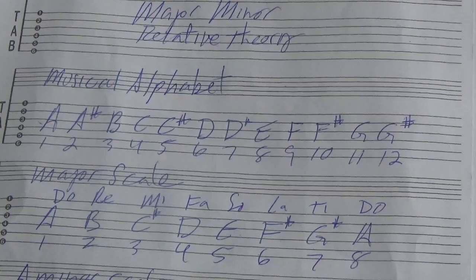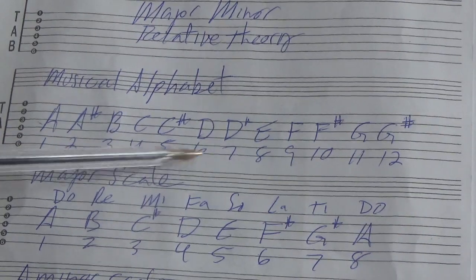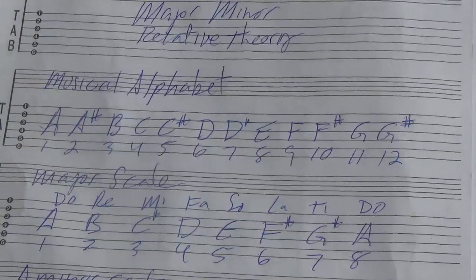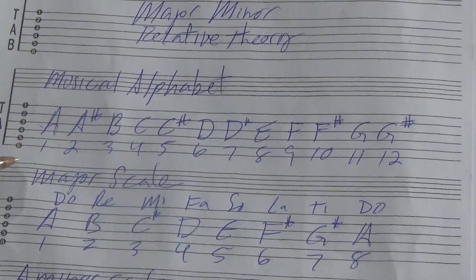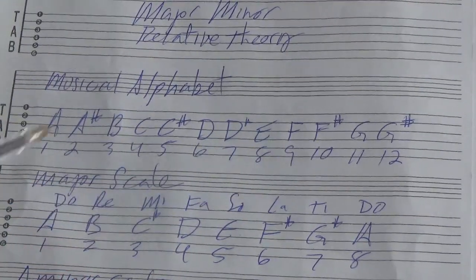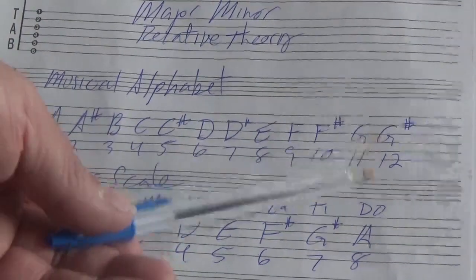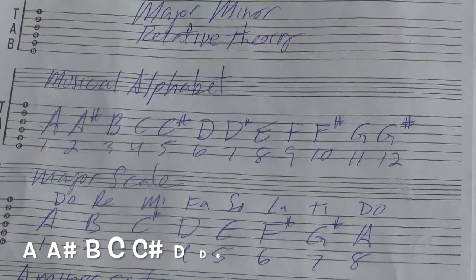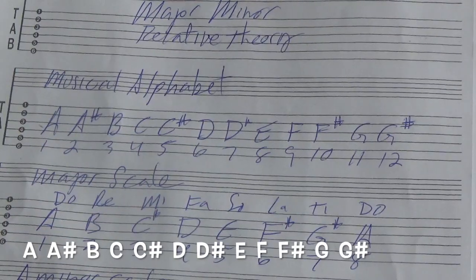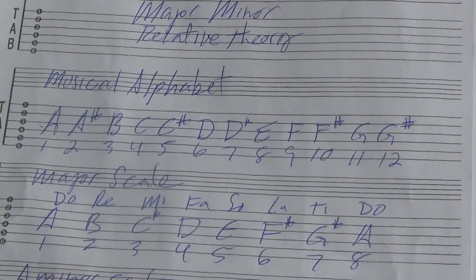Alright, here we have the musical alphabet, which is what everything starts with. These are the 12 notes that make up our musical system. Western music is made up of these 12 notes: A, A sharp, B, C, C sharp, D, D sharp, E, F, F sharp, G, G sharp. Out of those 12 notes, we're going to make a major scale with 8 of them. Every major scale is made up of 8 notes.